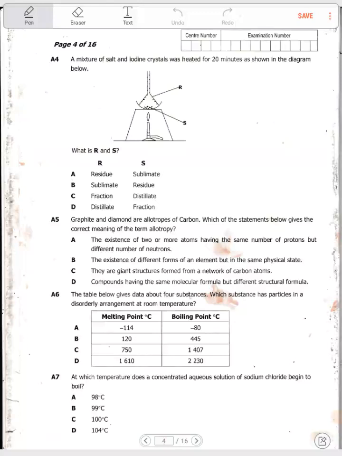Now R, like I said, the iodine can sublime, so R is a sublimate. Then S is the residue that has remained. Iodine can sublime, and when it sublimes, it sticks there, solid like.